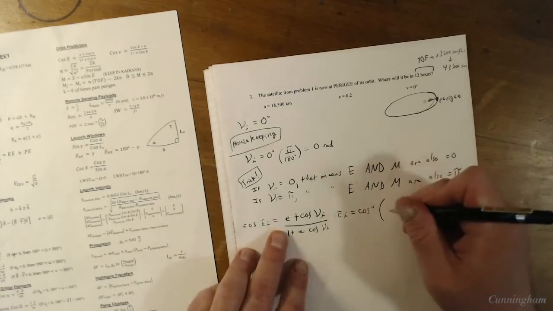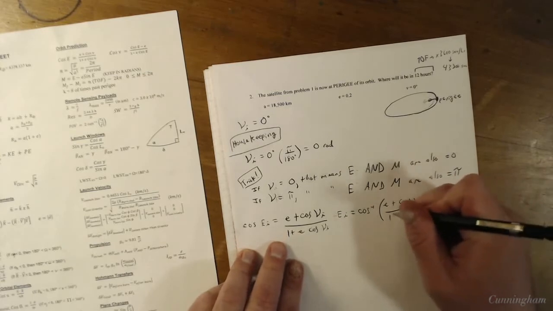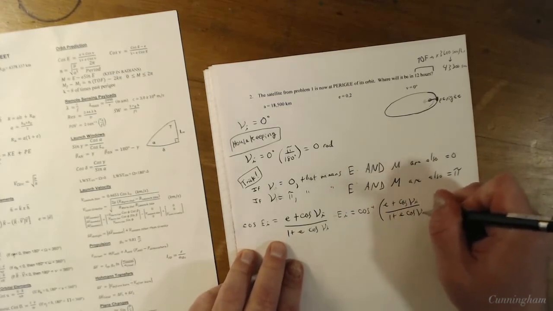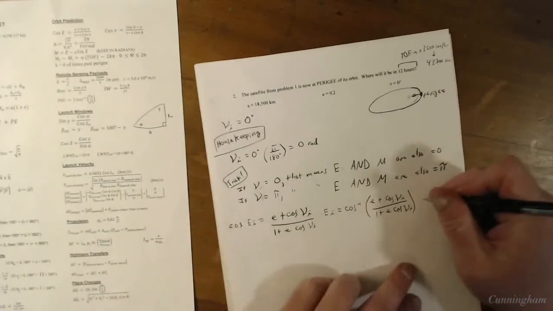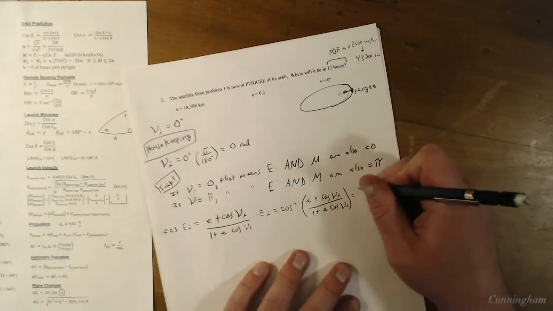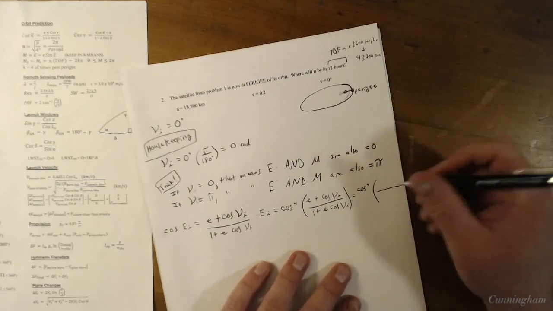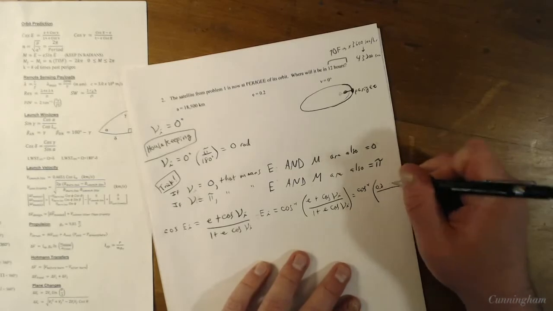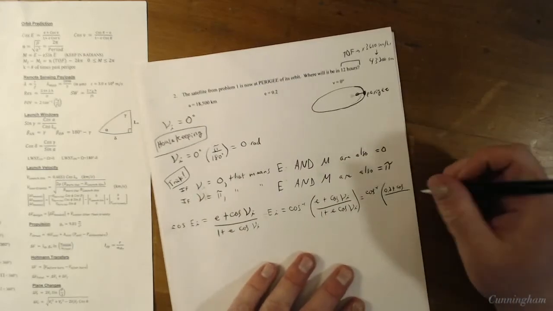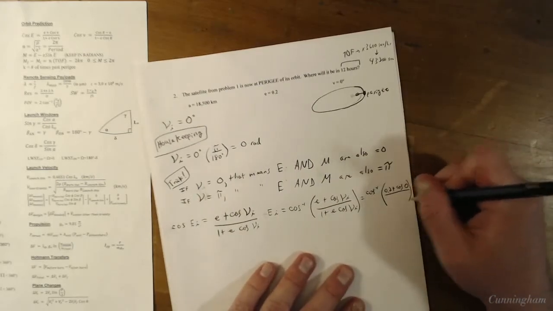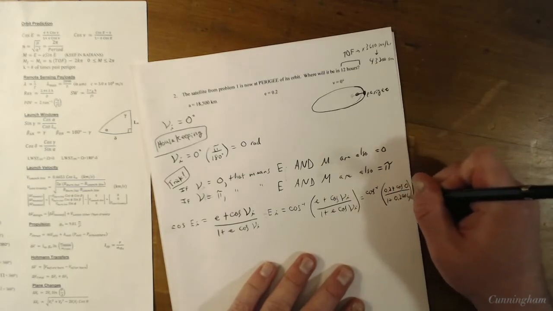It's the inverse cosine of (e plus cosine of true anomaly initial) over (1 plus e cosine of true anomaly initial). Eccentricity is still 0.2, plus cosine of, remember, our true anomaly initial is 0. Cosine of 0 over 1 plus 0.2 cosine of 0.